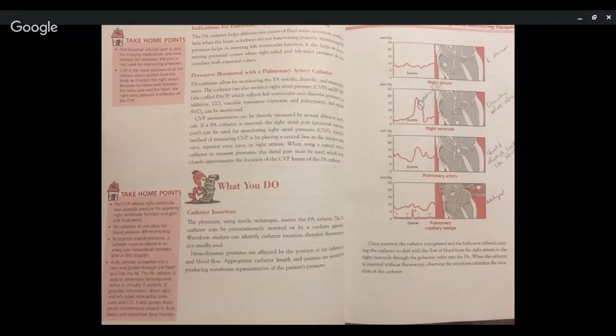The catheter can also monitor right atrial pressure, CVP, and pulmonary capillary wedge pressure, also called PAOP, occlusion pressure, which reflects left ventricular end diastolic pressure. In addition, cardiac output, vascular resistance, systemic and pulmonary, and mixed SvO2 can be monitored.